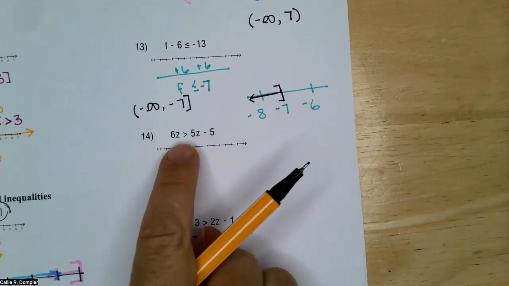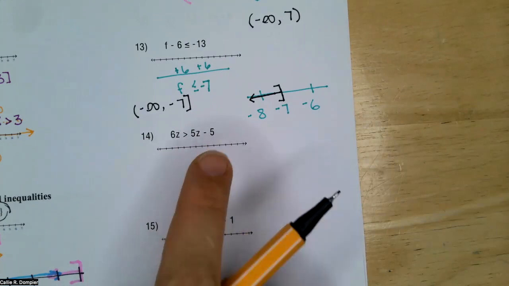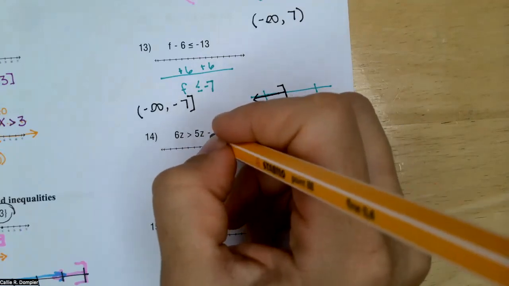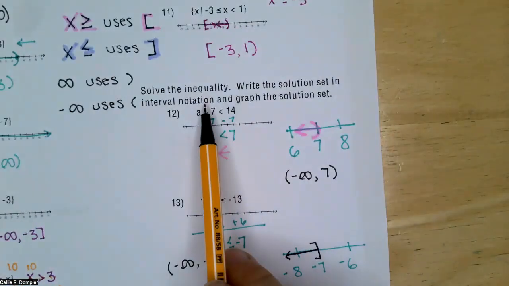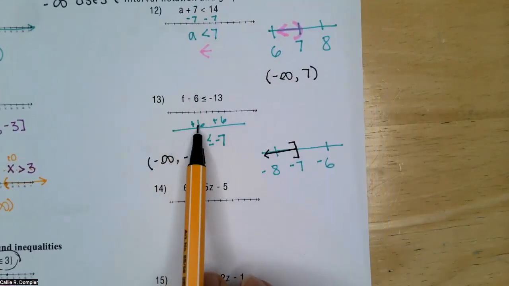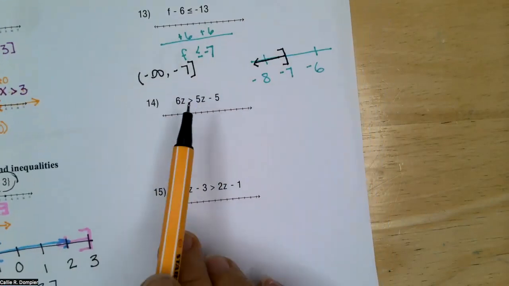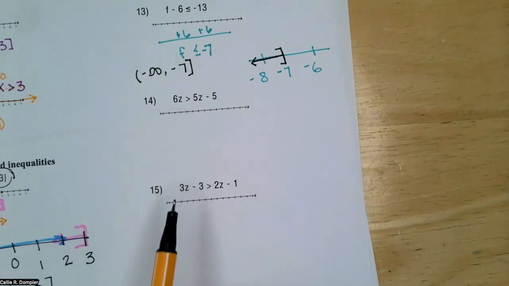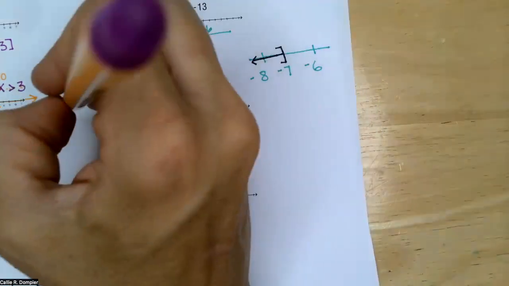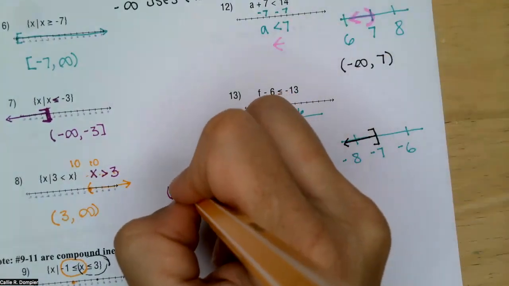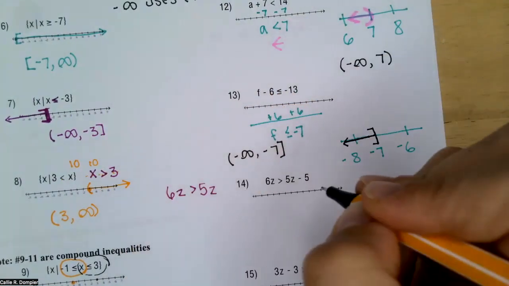Here we have 6z is greater than 5z minus 5. You need to solve for z first, okay? Here we solved for z by moving the +7 across. Here we solve for f by moving the -6 across. Here I need to combine the terms across the inequality symbol and then make sure that z is alone, the variable is alone. So we have 6z greater than 5z minus 5.